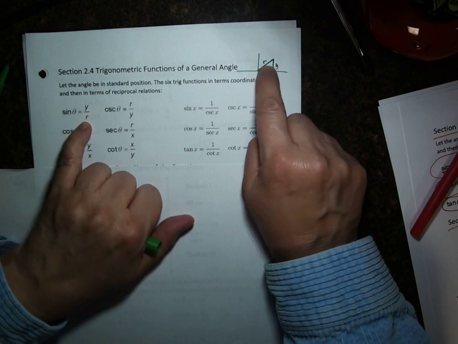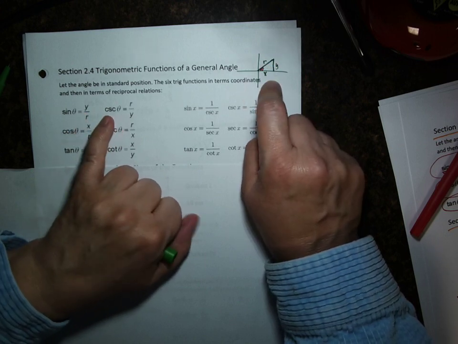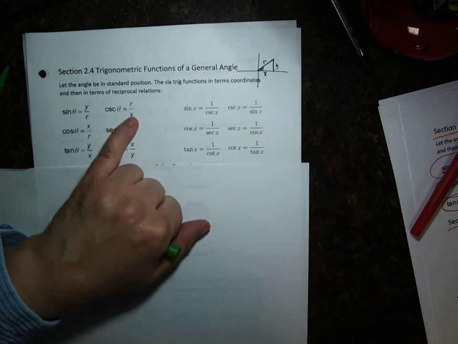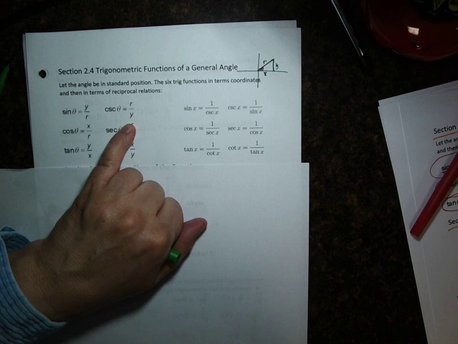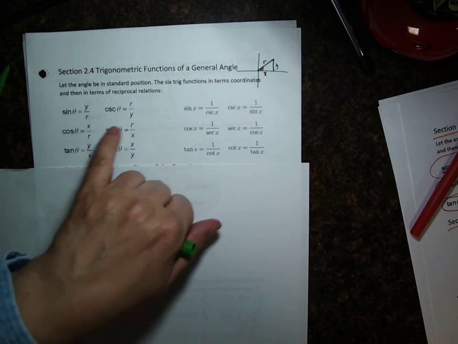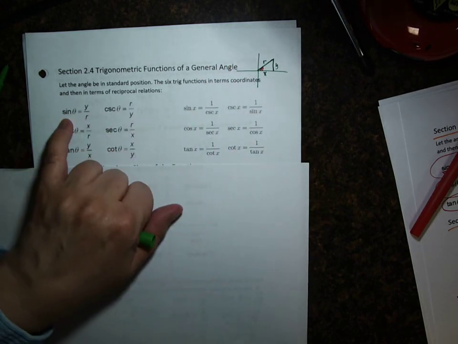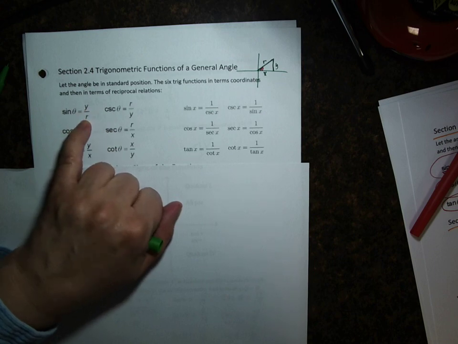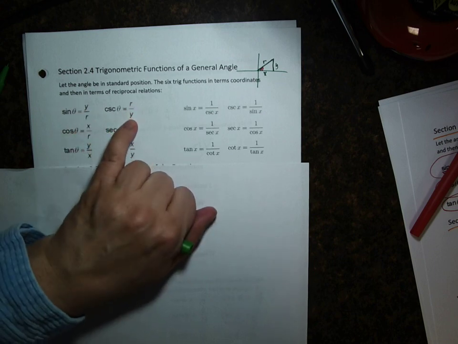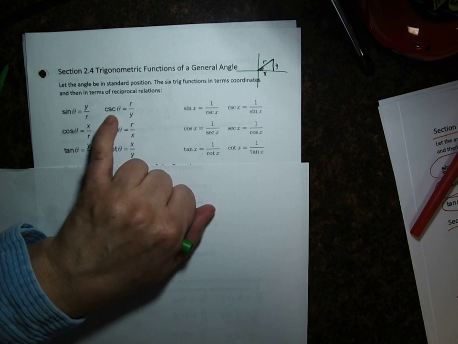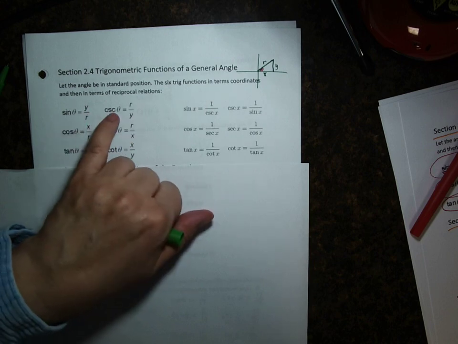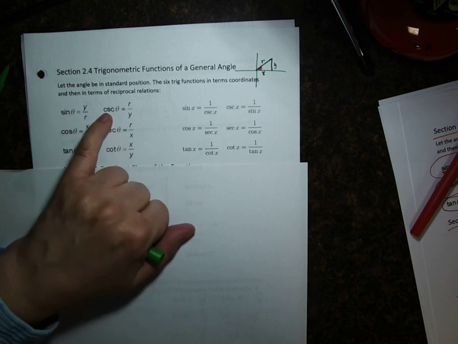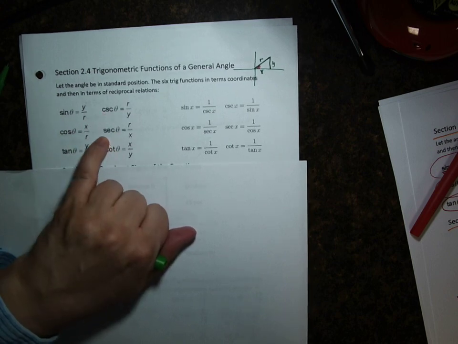So if you know the values of these three things, you can find all these trig functions. If you want the cosecant of theta, it's the ratio of r over y. So we simply need to know x, y, and r, and we can figure out all these ratios. I wanted to point out that the sine and the cosecant are reciprocals. Y over r is sine, and r over y, the reciprocal, flip it over, is the cosecant. So sine, cosecant, cosine, secant. That was cosecant, and this is secant.